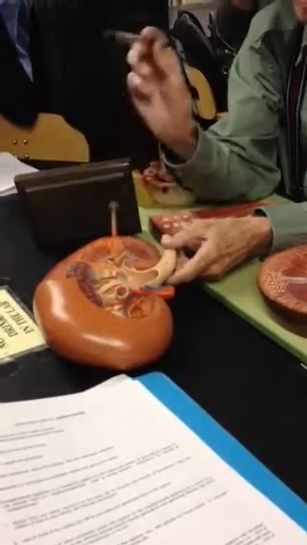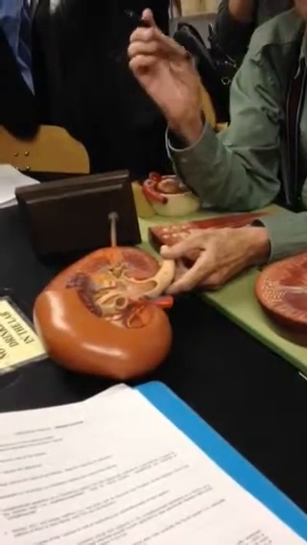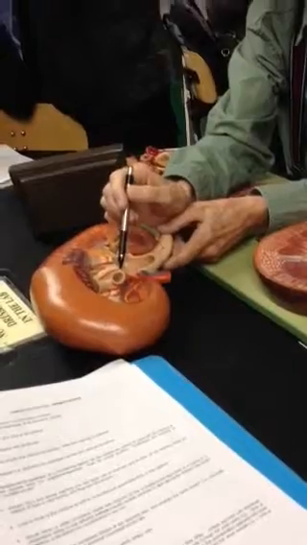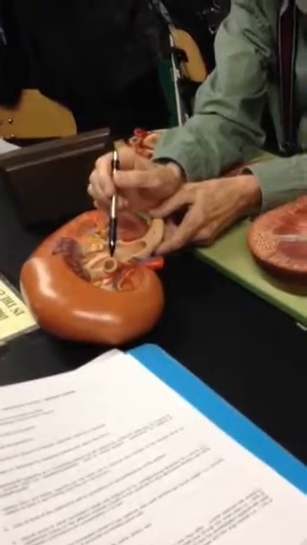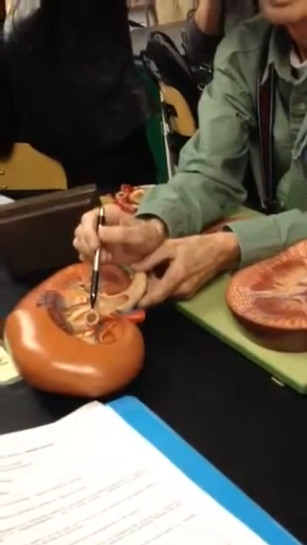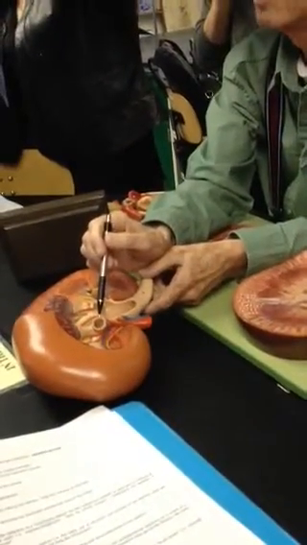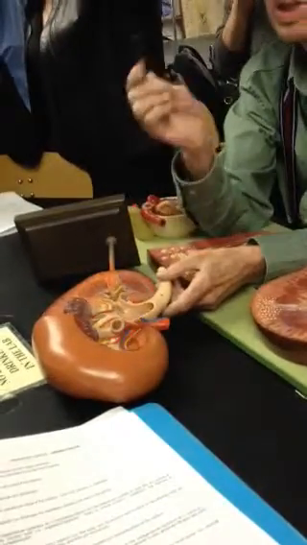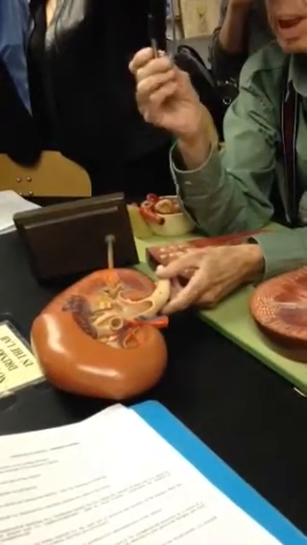Okay. Now, pay attention. Do you see these funnel-shaped structures? You've got some drawings in your class notes that show you these. This is called a calyx. It means horn or funnel-shaped. Okay, this is a minor calyx. Each individual calyx is a minor calyx.